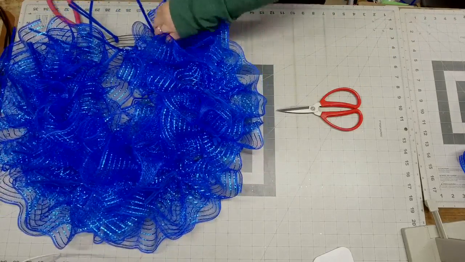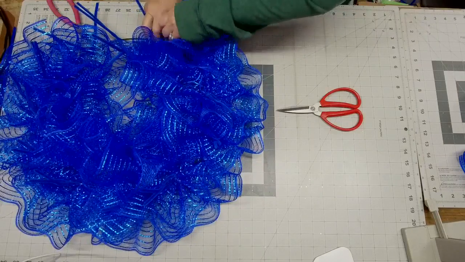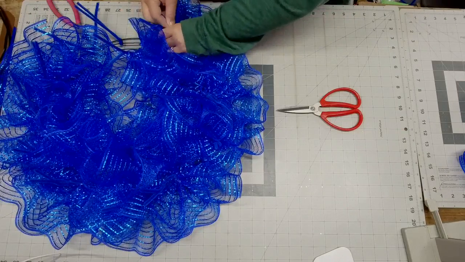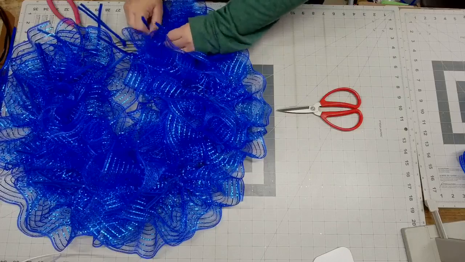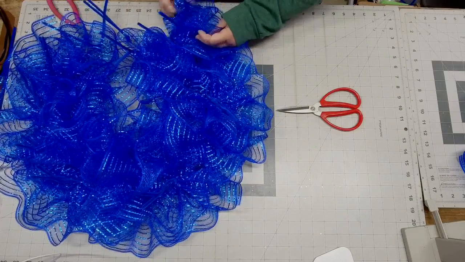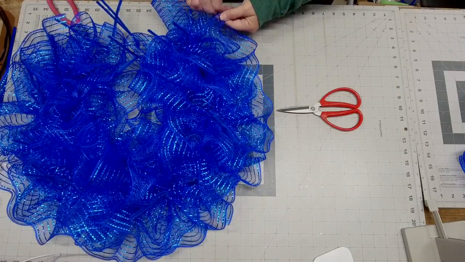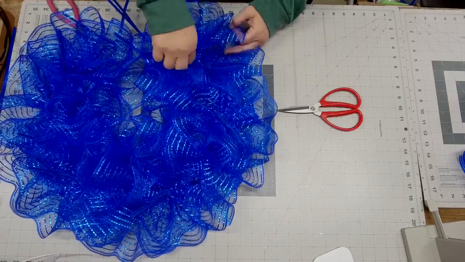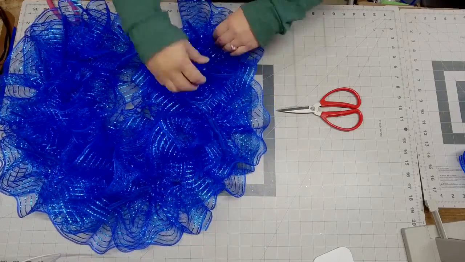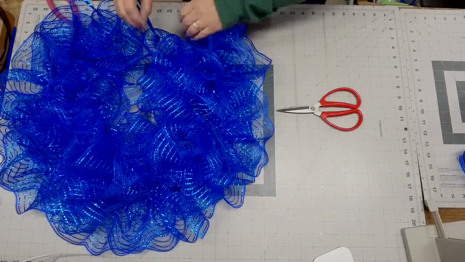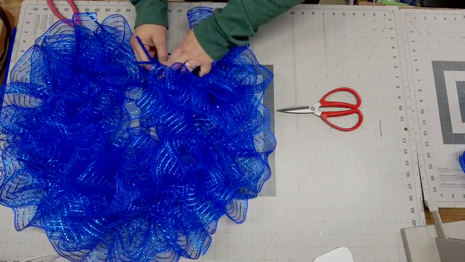I'm not pulling as much as I possibly can each time I'm gathering. I'm just gathering in even pieces. Okay, fold those over, pipe cleaner to the left, and we're ready for our center one here.